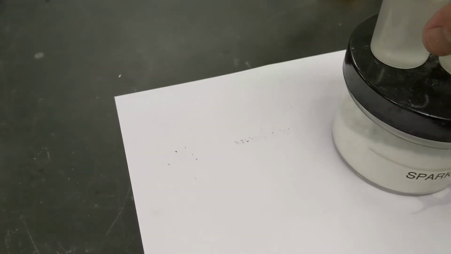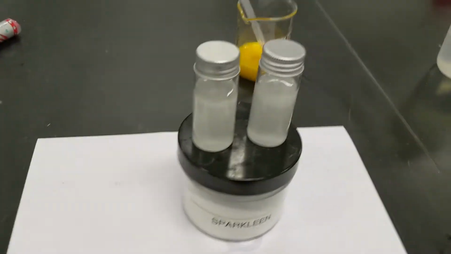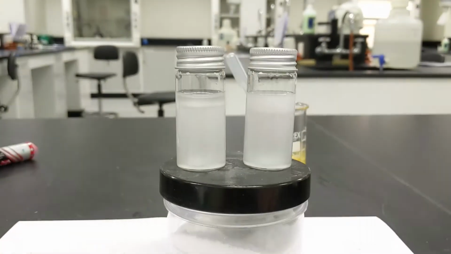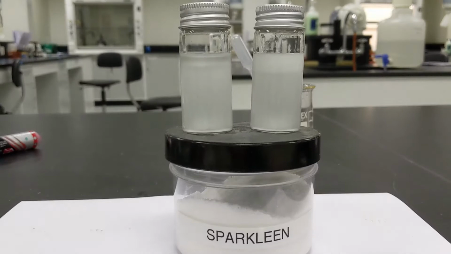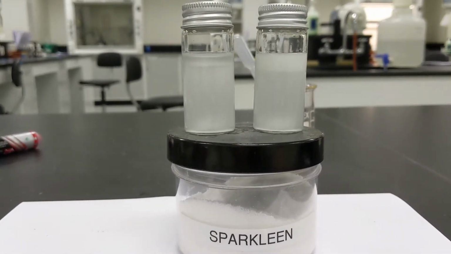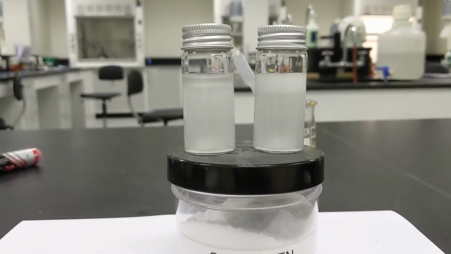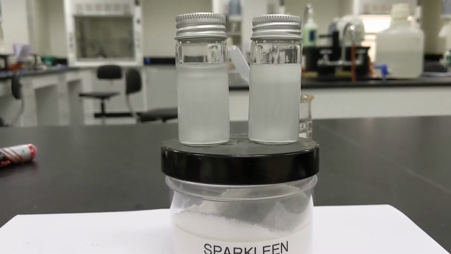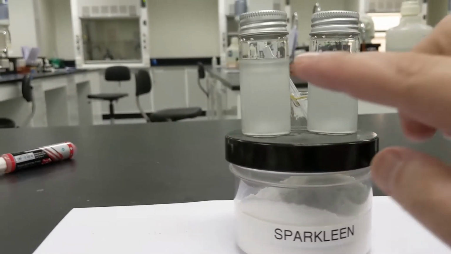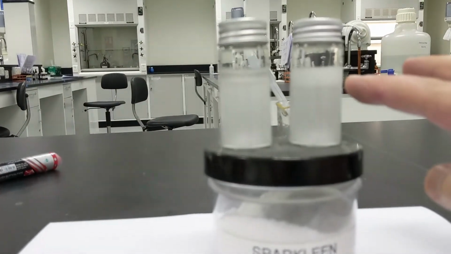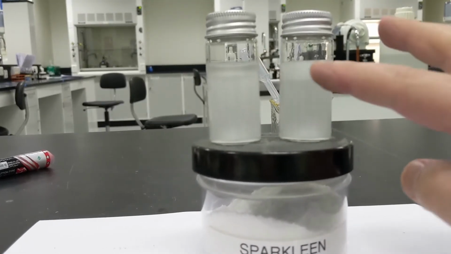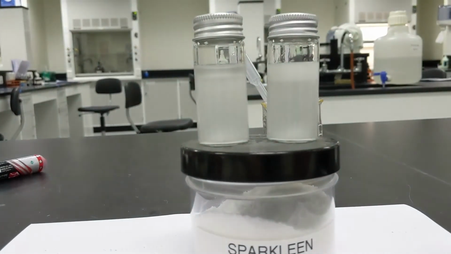Okay, so I've left them for long enough. I'm not going to wait forever, but according to my phone, that was only about a minute or so, and you can see that they're starting to separate out. So within 60 seconds, they are beginning to separate. You can see the layer here and the layer here. I think I shook this one up a little bit more, but you can still see 2 distinct layers.